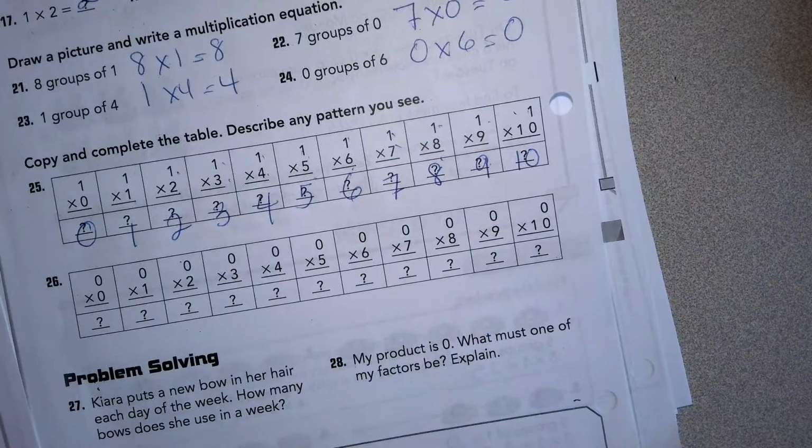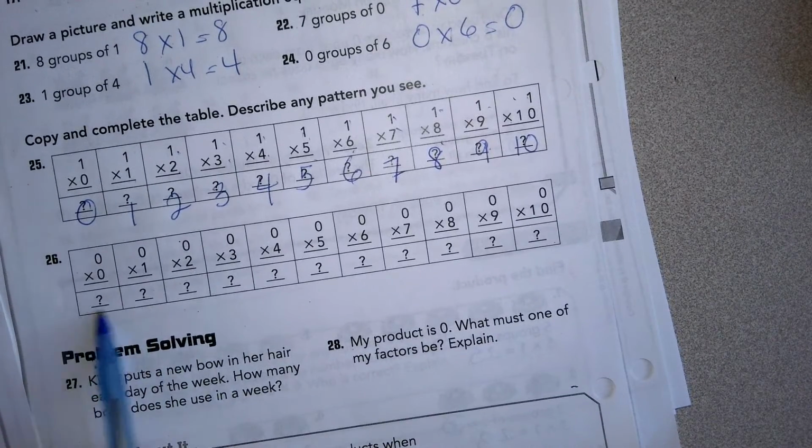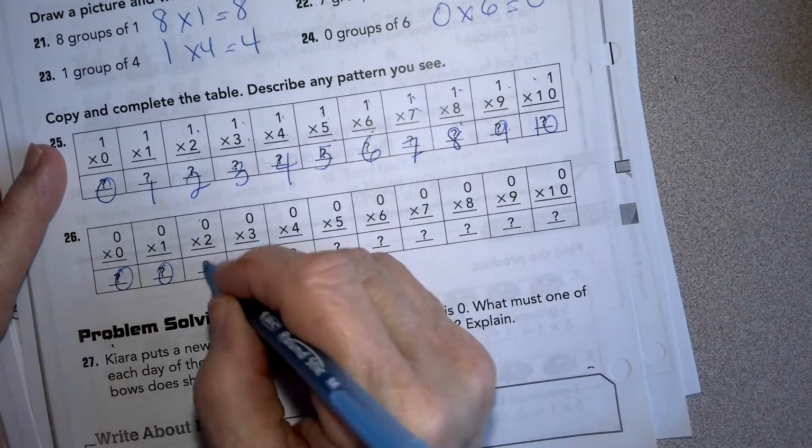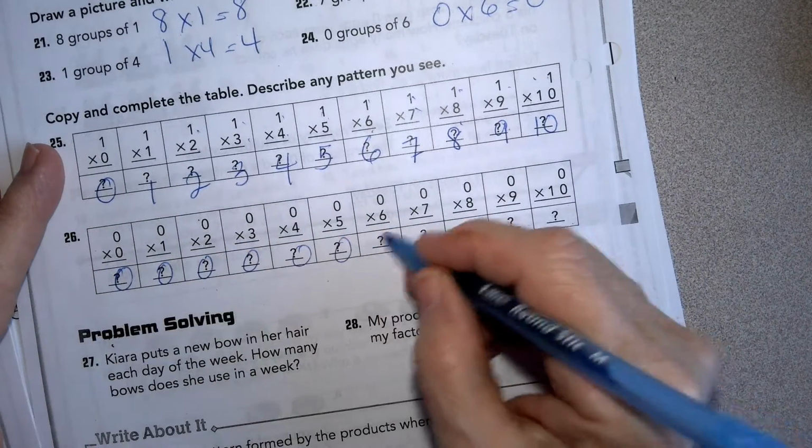Okay, now, who knows the answer for every single one of these? 0. Anything times 0 is 0.